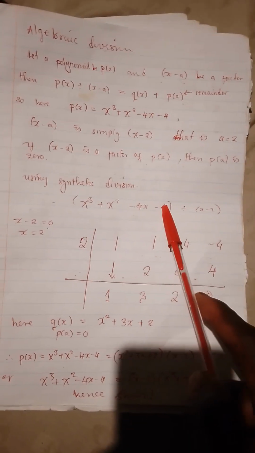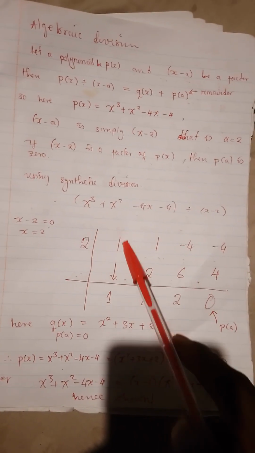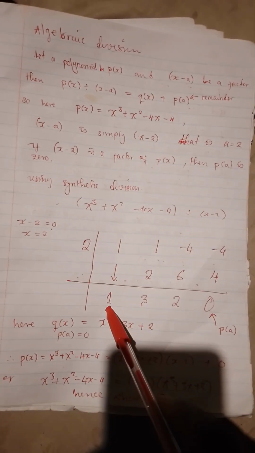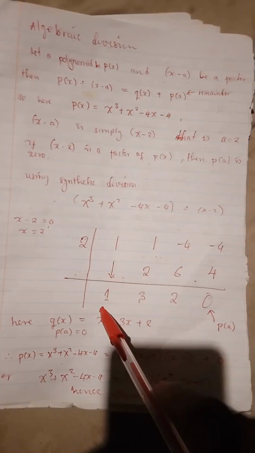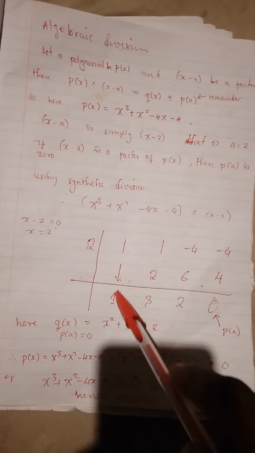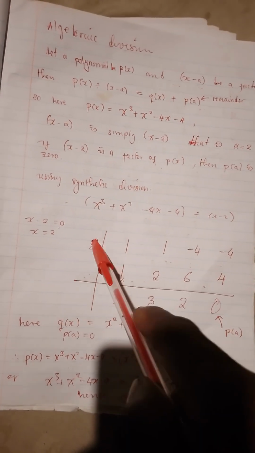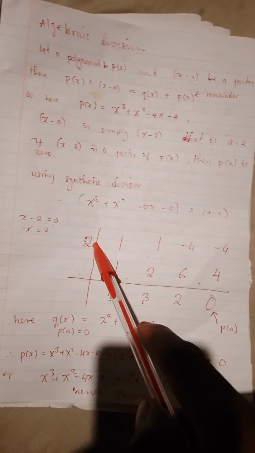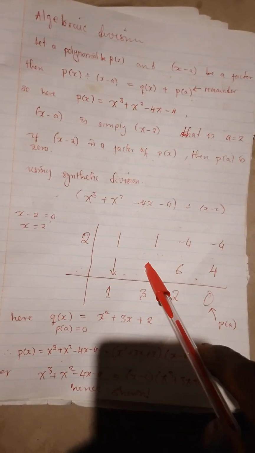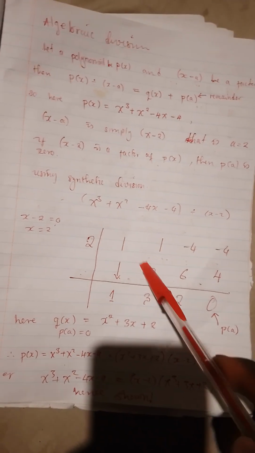You drop the 1 down here. Then you multiply this by this, so 1 times 2 is 2, and we write it here.